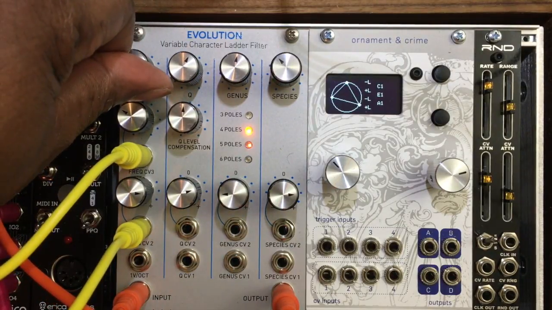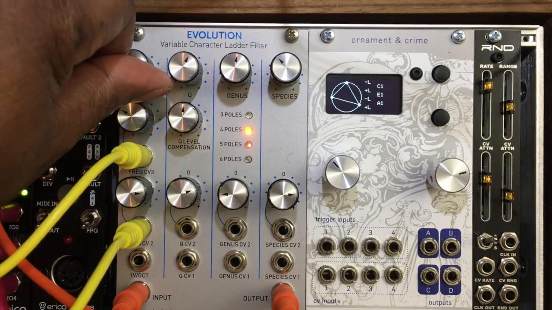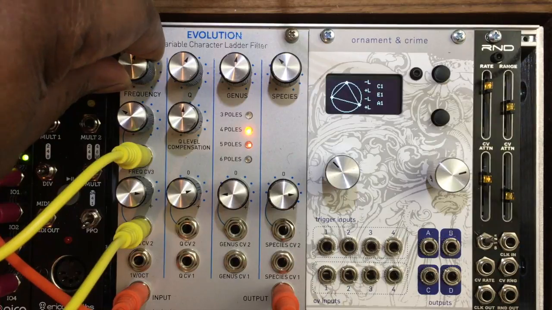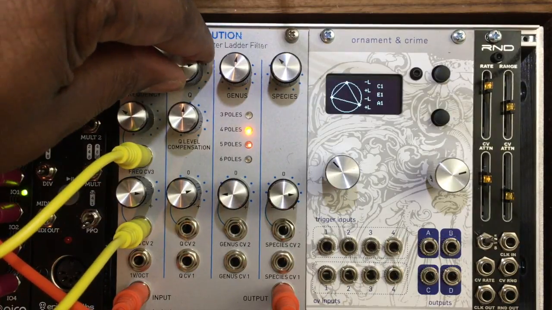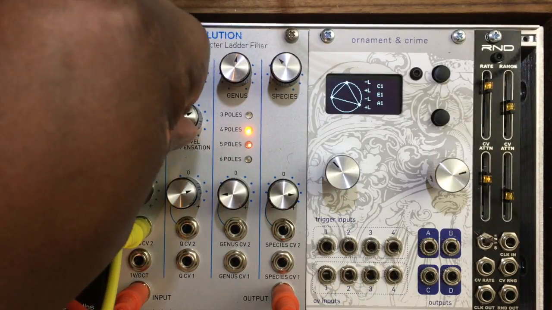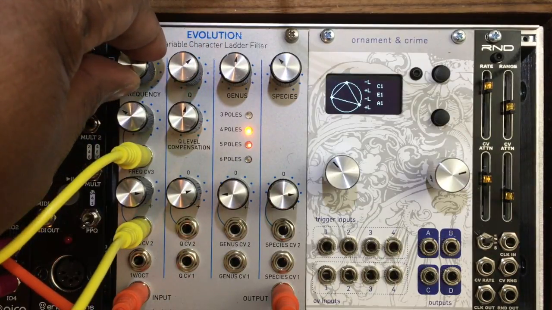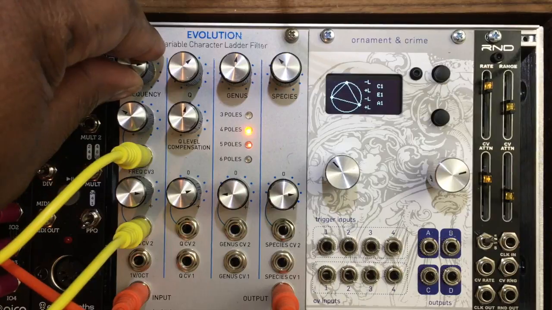So I'm starting to bring in some of that Q level compensation along with the Q while frequency is being modulated. Get a whiff of that Q at the Q level compensation there.